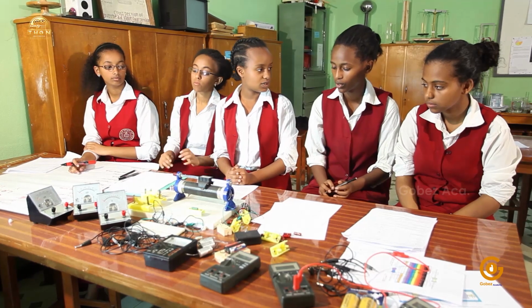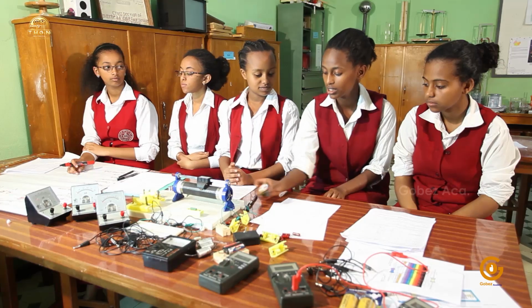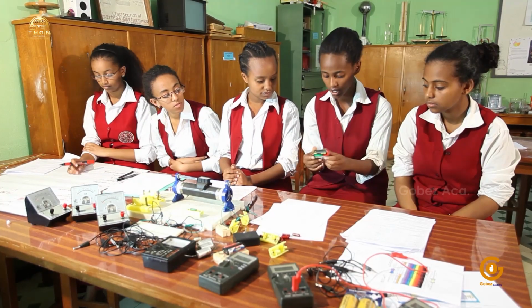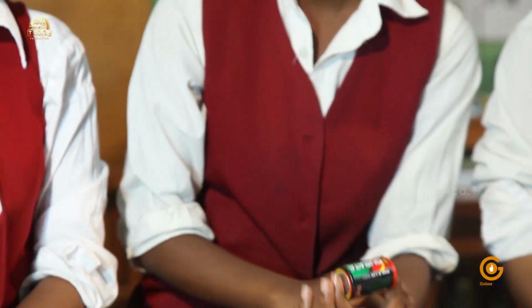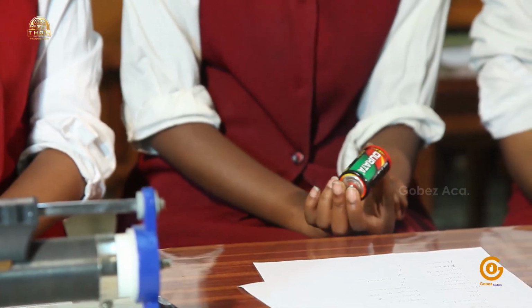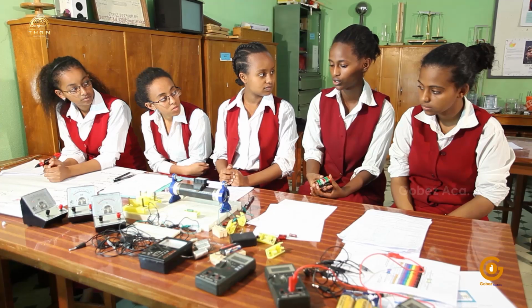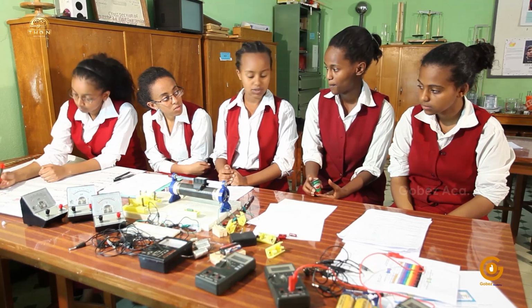What is the characterizing quantity? Well, the characterizing quantity is voltage, and as we can see, it has 1.5 volts written on it right here, but the voltage we receive at home is 220 volts, and our cell phones also have 20 volts within them.